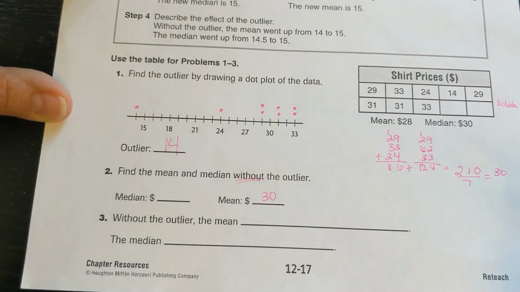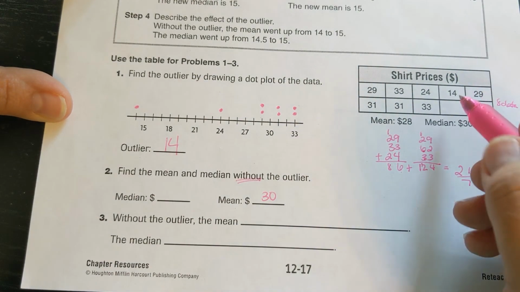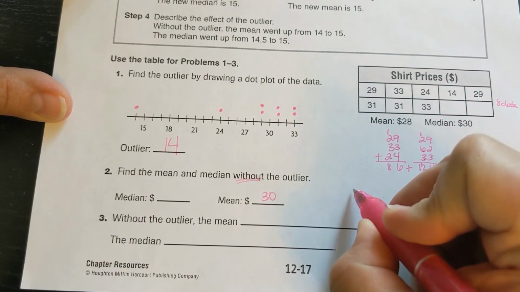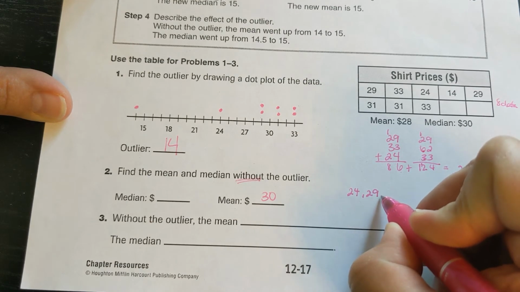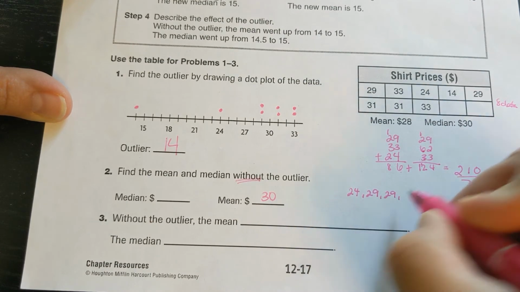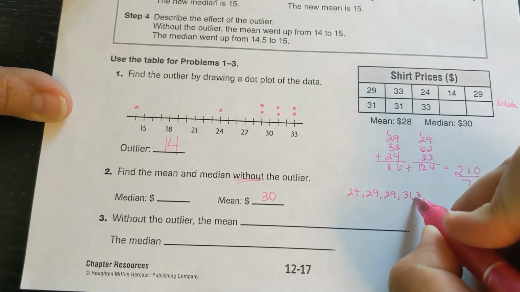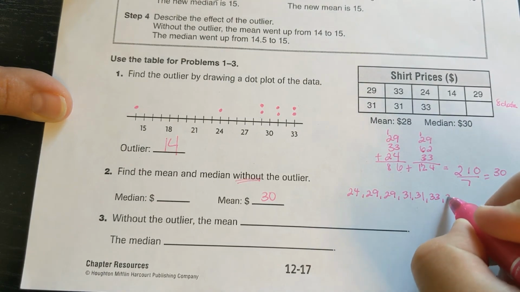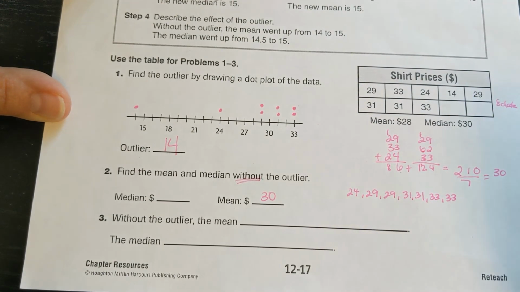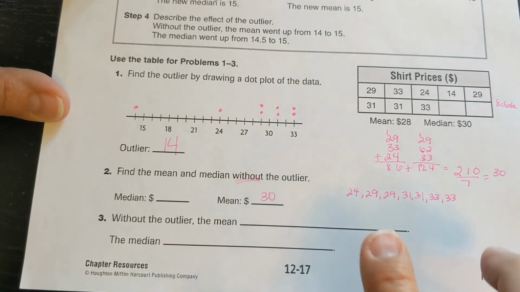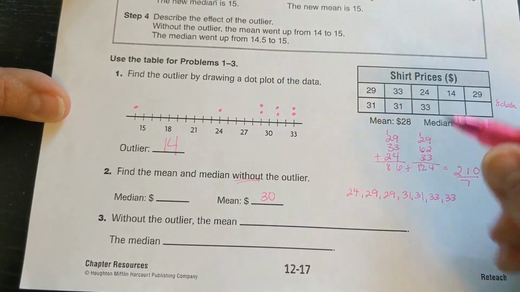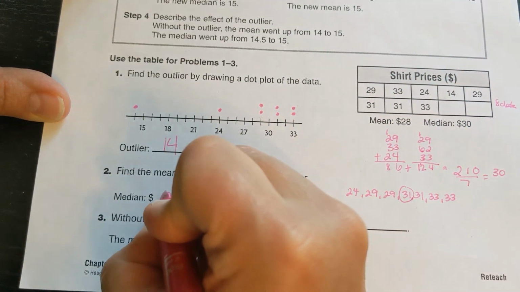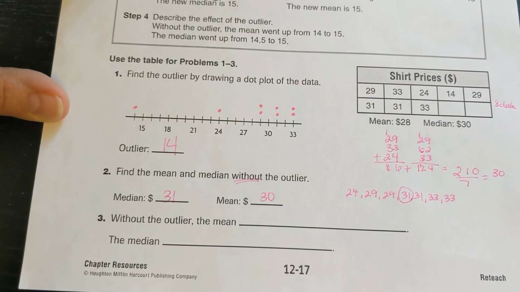Okay, and then my median, let's just line these up. So without that 14, I'm going to have 24, 29, 29, 31, 31, 33, 33. What's also really nice about this, that before it was even and now it's odd, so I'm for sure going to have one in the middle. So I'm going to go from the outsides 1, 2, 3, and my middle is 31. So 31 is my median.